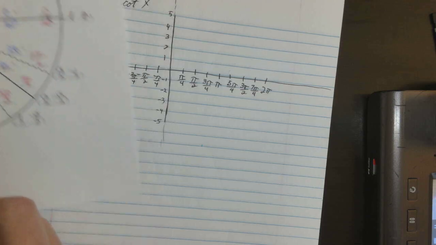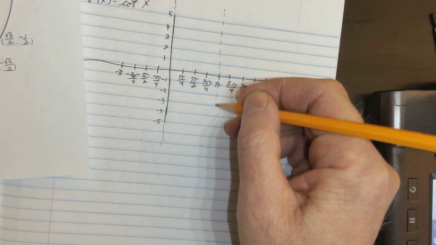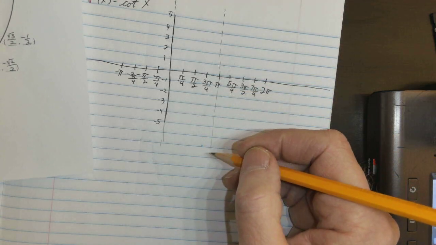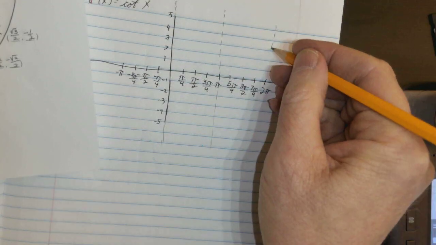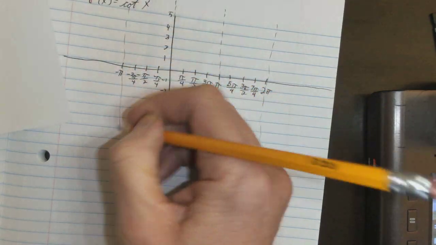Cosine over sine at pi, that is not going to work. And at 2 pi, it's not going to work. At negative pi, it's not going to work. So I have an asymptote here, here, here, and here, just in what I've drawn along the line here.